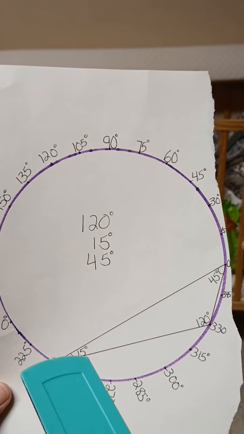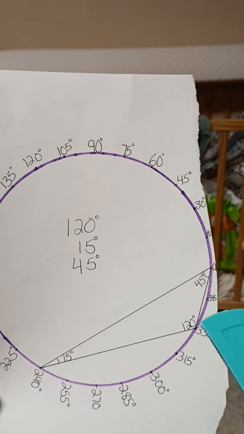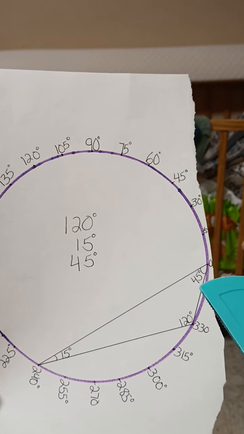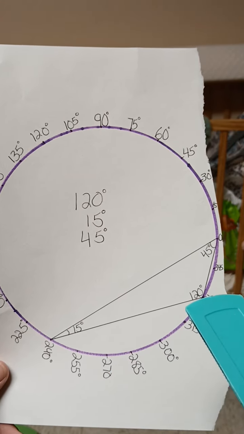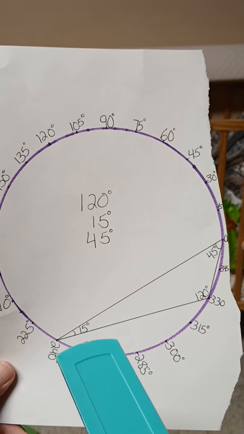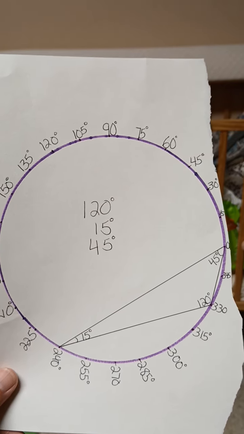Here's my 15 degree angle, and as you see, 30 degrees of circumference is cut off the circle. And then up here you have my 45 degree angle, and over here you'll see that 90 degrees is cut off the circumference. So the circumference is opposite the angle itself.